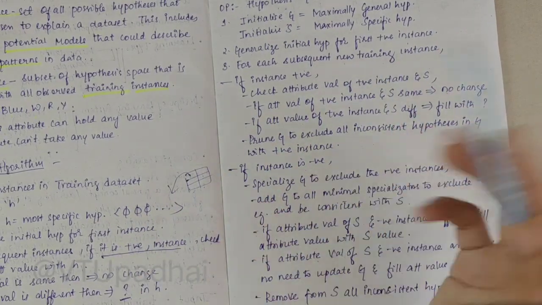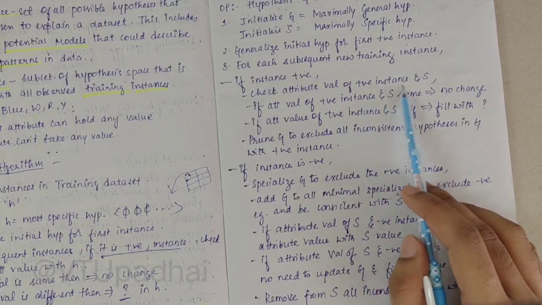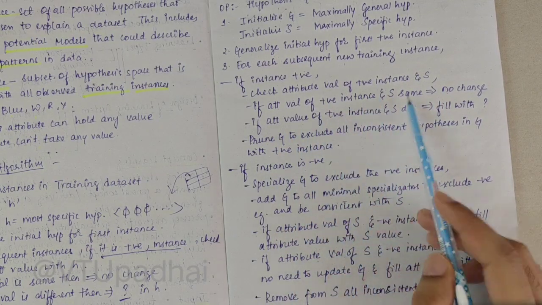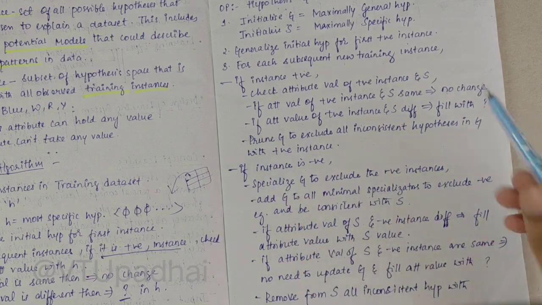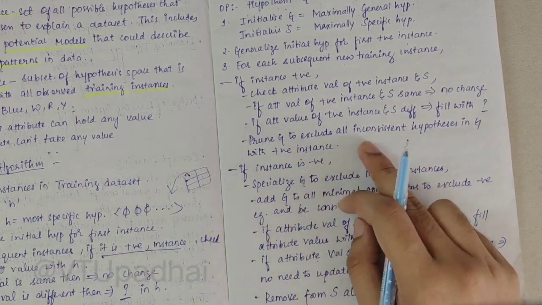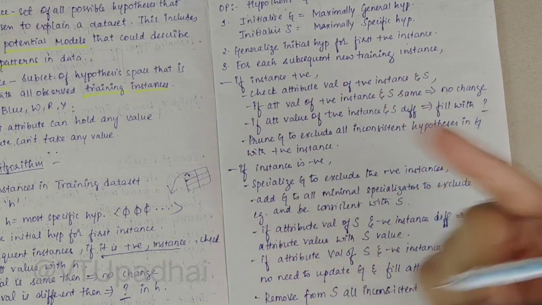And we start comparing each and every instance. If the instance is positive, check the attribute value of the positive instance and S. If the attribute value of the positive instance and S are the same, then no change. If it is different, then fill it with a question mark. It was the same as Find-S. Now we prune to exclude all inconsistent hypotheses in G with the positive instance. So this I'll explain to you while solving the problem.